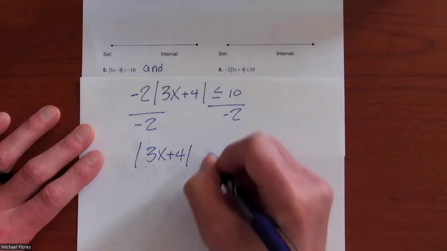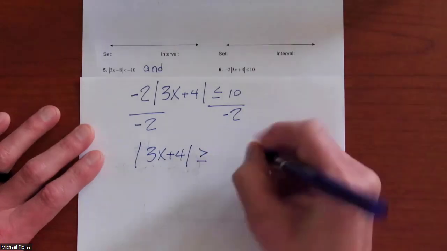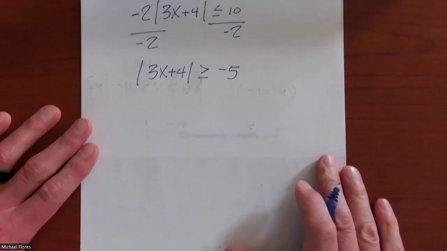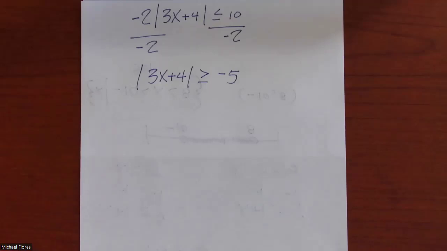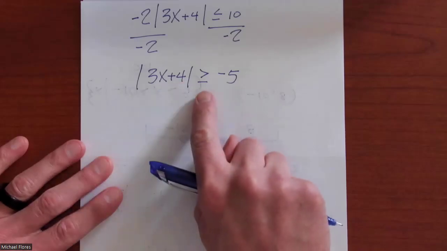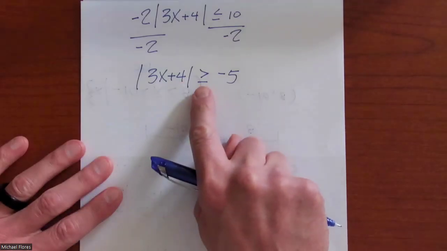Since we're dividing by a negative, flip the inequality. All right. Before you start jumping with joy because, hey, we don't have to do this one because there's a negative, hold your horses. The absolute value is isolated. Is this an and or an or statement? This is a greater than sign, so it's an or.